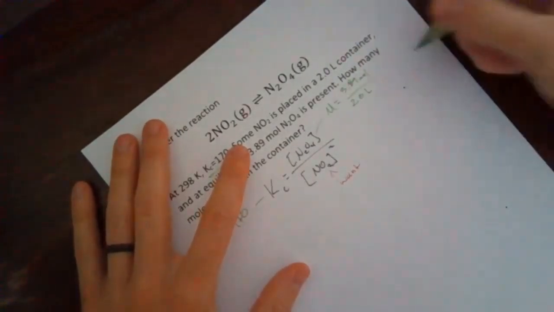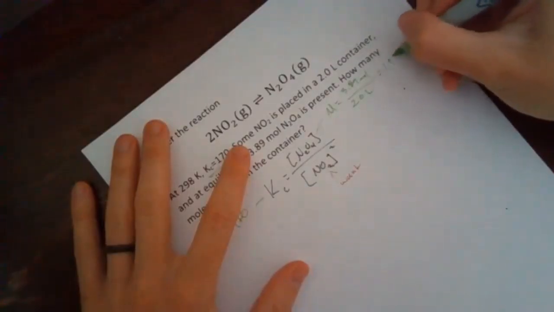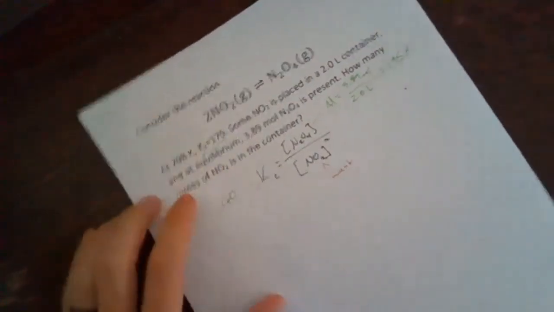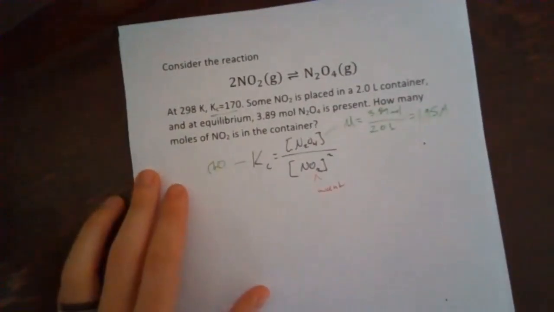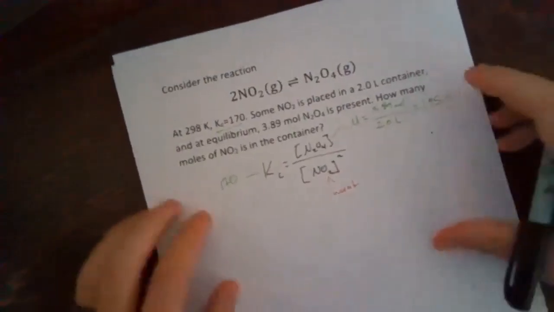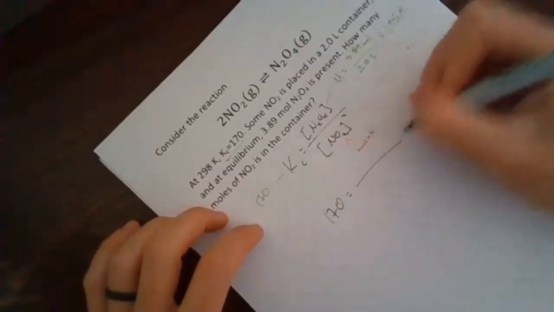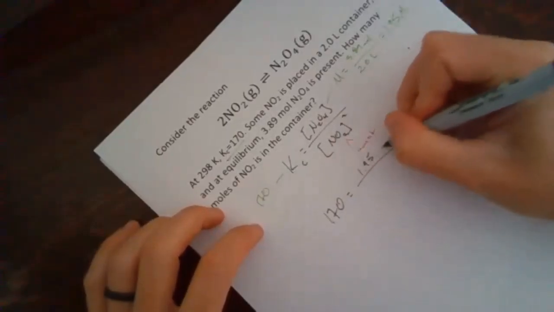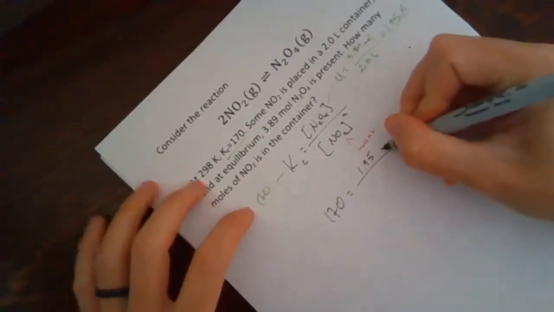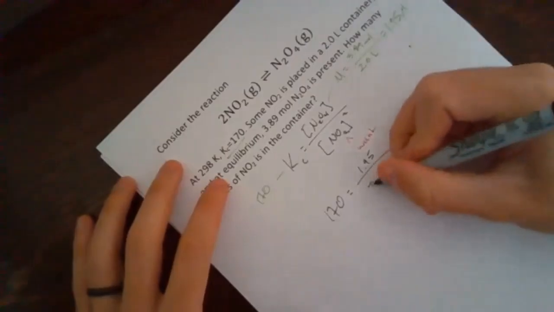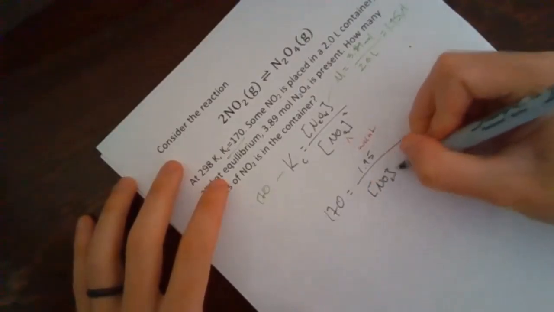So we do want to consider that that does need to be in molarity, and we get 1.95 molarity. So what that means is we can plug everything in. 170 is equal to 1.95. And then we have the concentration of NO2 squared.